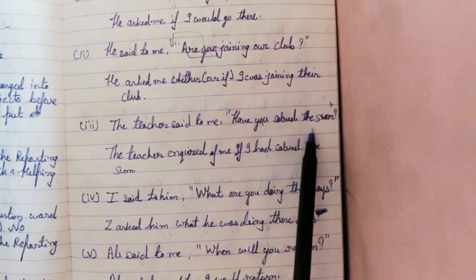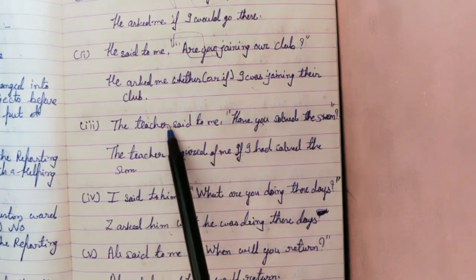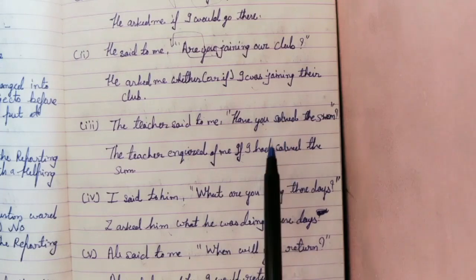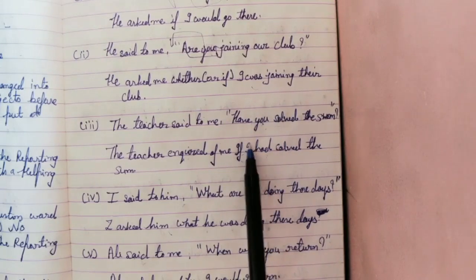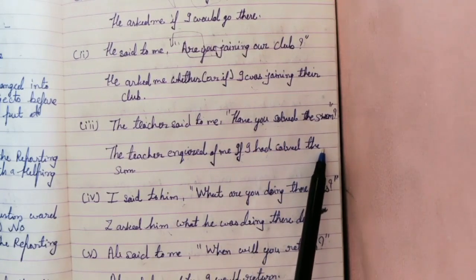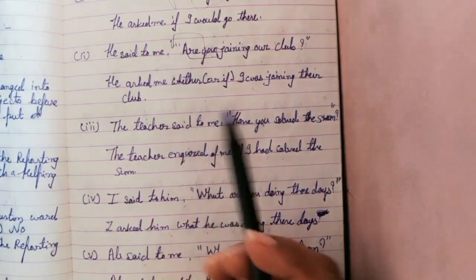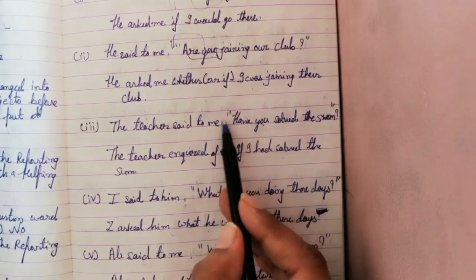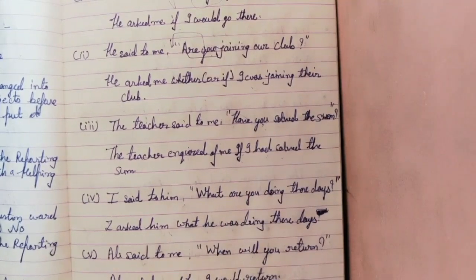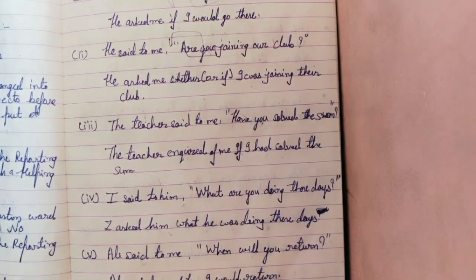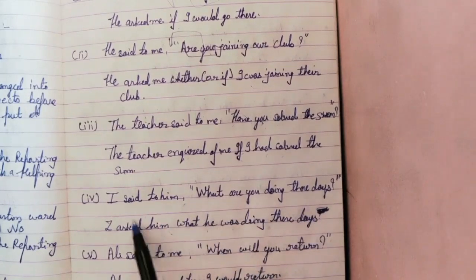Which tense is it? Have you solved the sum? Present perfect tense. The reporting verb is in the past tense, so present perfect tense will change into past perfect tense: I had solved the sum. I have told you, dear students, in the same way you can do it. Either you can make it a simple statement by keeping "you" before "have" and "have" after "you". So it will be: you have solved the sum, and in this way you can change it and put a full stop.